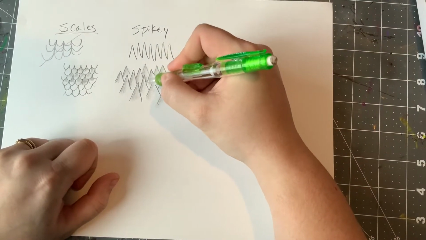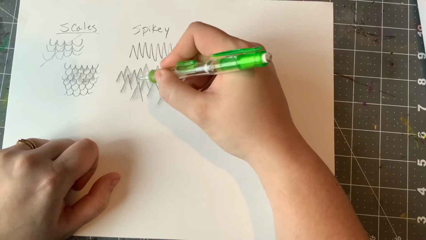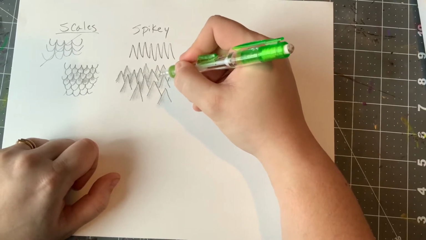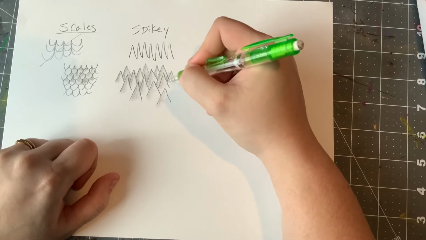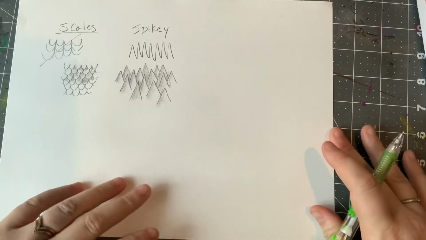And then as things get farther back, there's going to be more shading in between them too, right? Because it's farther away, so it's going to be a bit darker. So I could add some shading just at the bottoms of them, helping to give that illusion of it going back in space. Okay, so there's spiky.